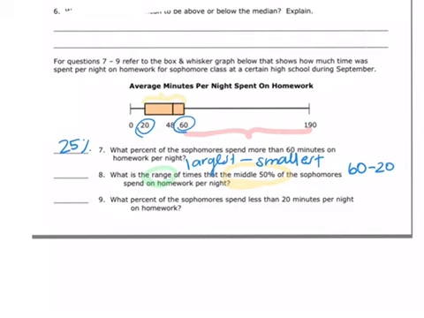So the range of the middle 50% is 40. Now, that actually has a special name that is known as the IQR of your data set, which stands for the interquartile range. The interquartile range is the range of just the box, or the middle 50%.